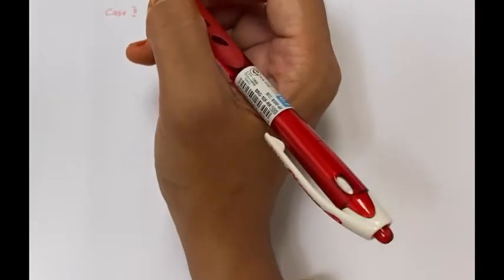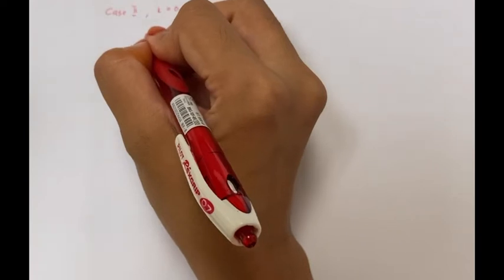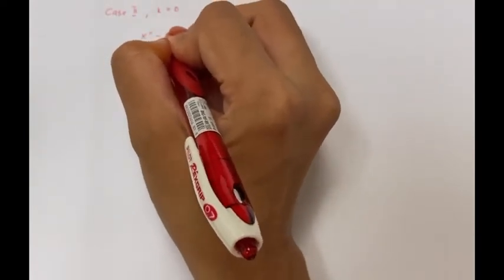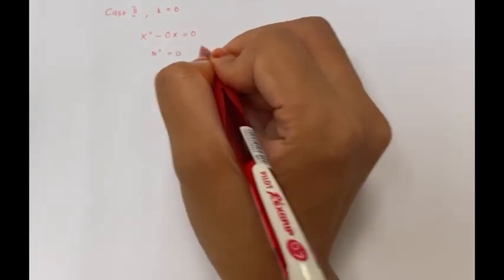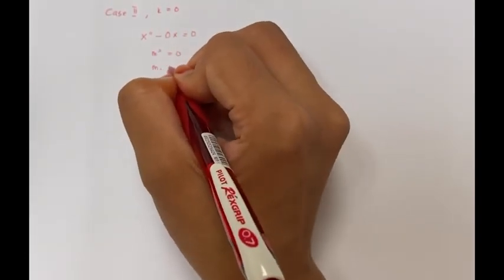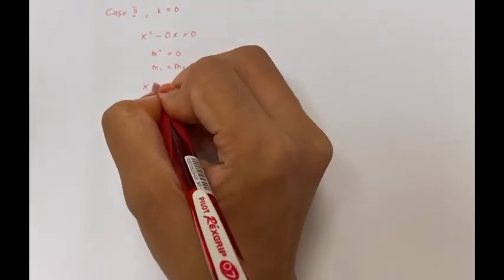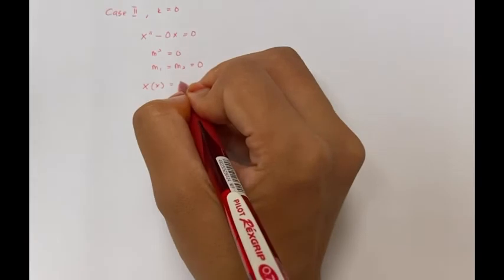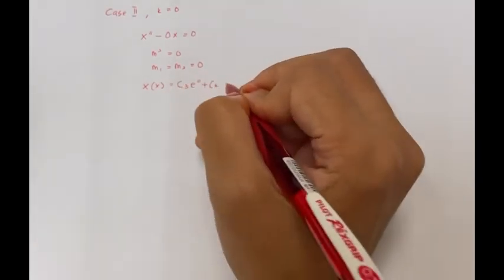For case 2, k equal to 0. Substituting, you have x double prime minus 0x equal to 0. So m square equal to 0 means that both m are equal to 0, and then x equals c3 exponent 0 plus c4x, repeated.